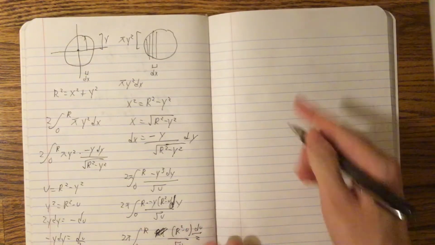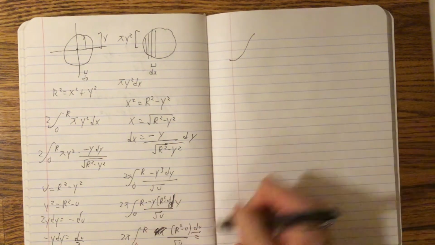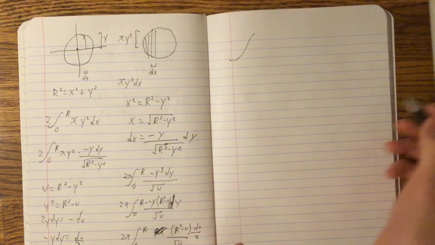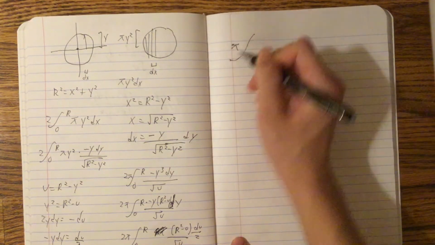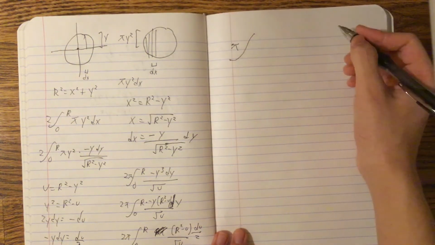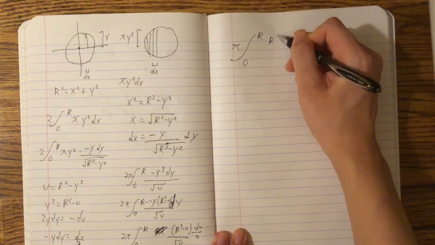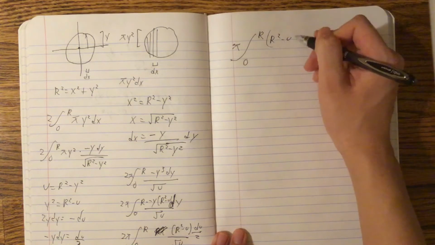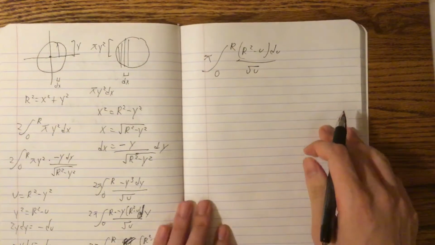All right, now we have our integral here, and let's take this 2 out. So the 2 would cancel out with that 2, and then we just get 2 pi from 0 to r of r squared minus u du over root u. We can split this up.